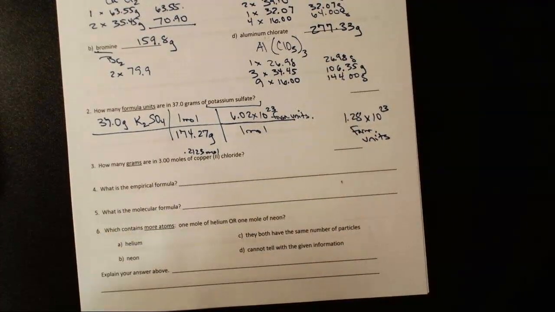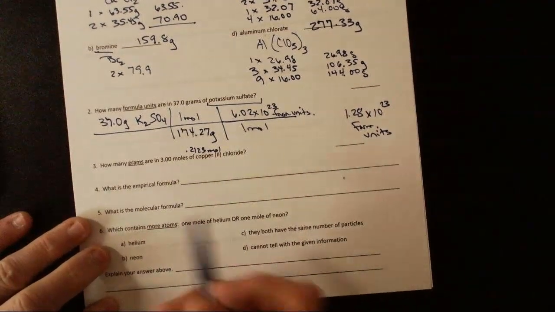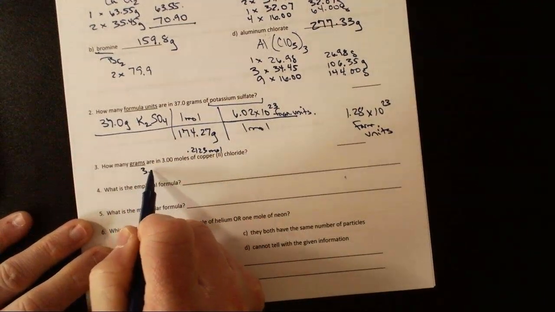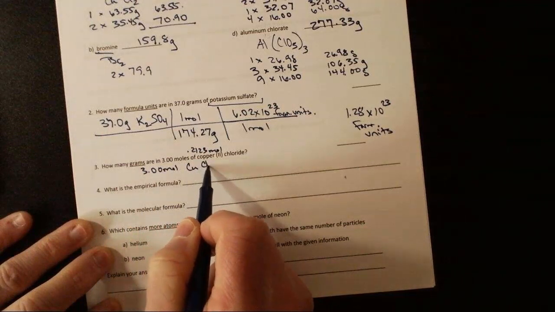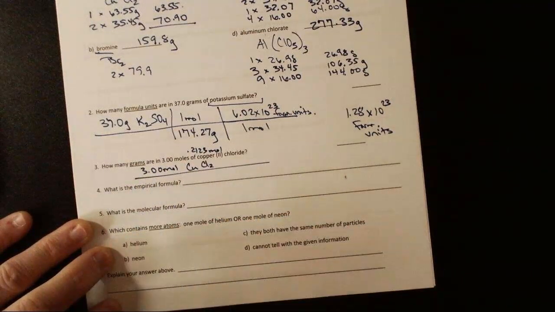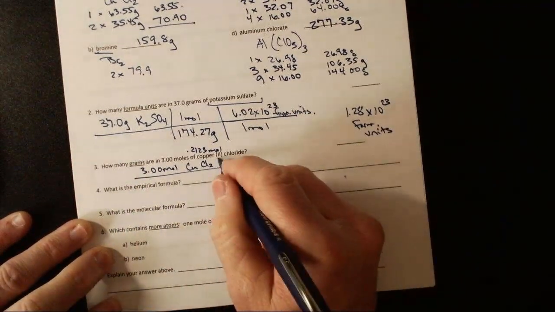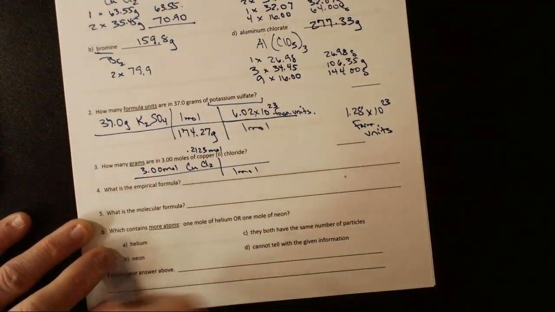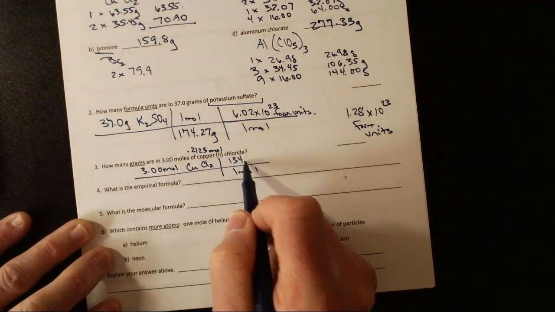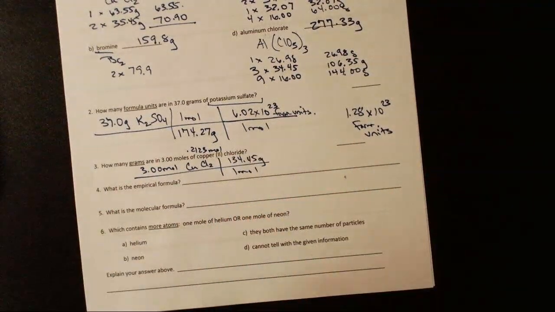Look at the next one. How many grams are in 3 moles of copper(II) chloride? Well, what am I given? I'm given 3.00 moles of copper(II) chloride. And I want to know how many grams are in this. Well, for every mole of copper(II) chloride, I have 134.45 grams.